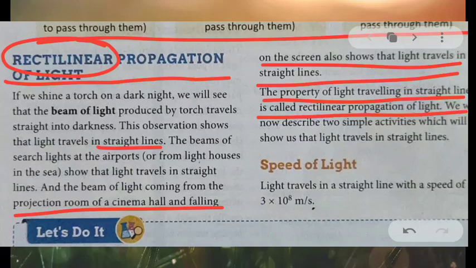Now, let us move to the next topic. I hope that rectilinear propagation is clear. The next topic is speed of light.